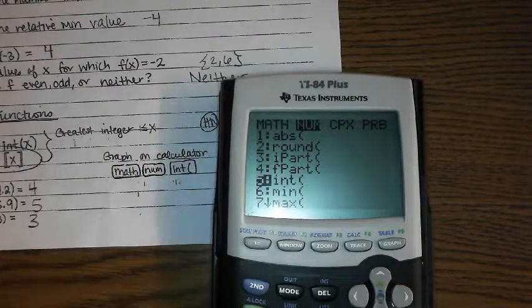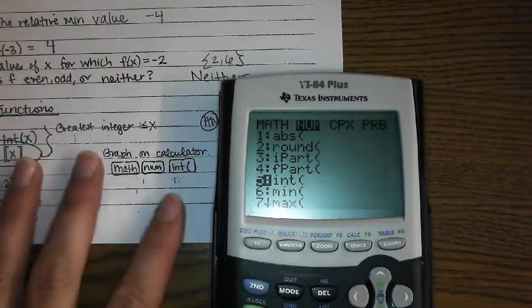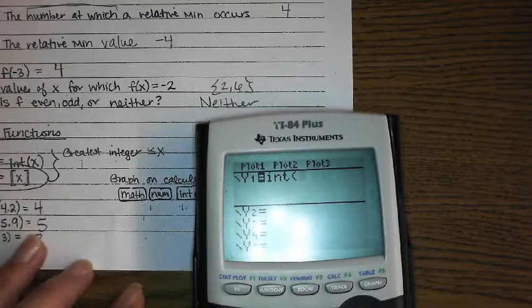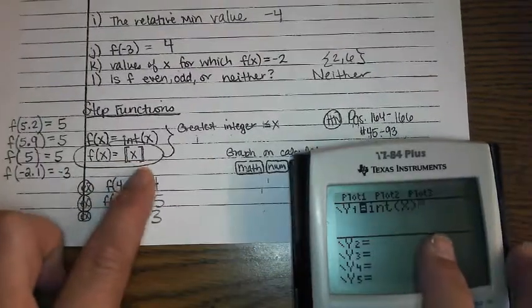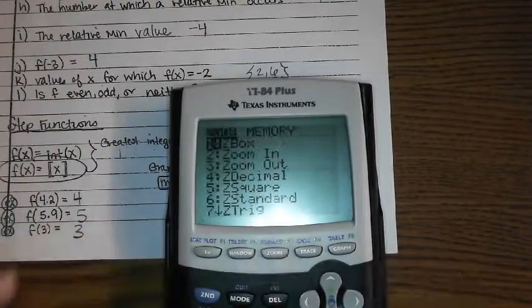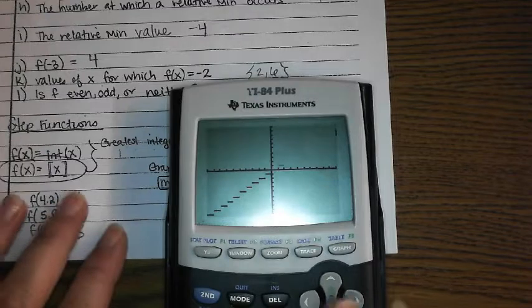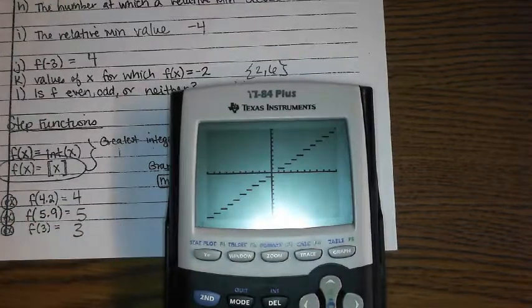It's for integer, obviously. This is the greatest integer function. If you plug that in, it'll say the word INT, but symbolically in a textbook, you'll see that. If I do zoom 6 here, now maybe you can see why it's called a step function.